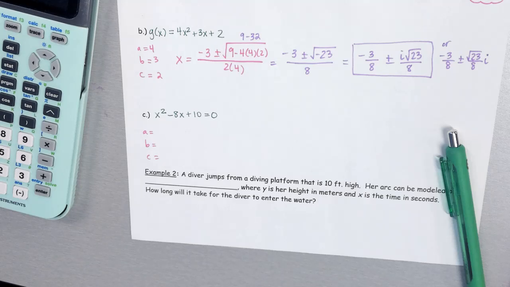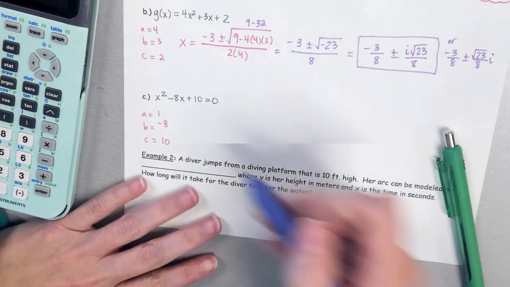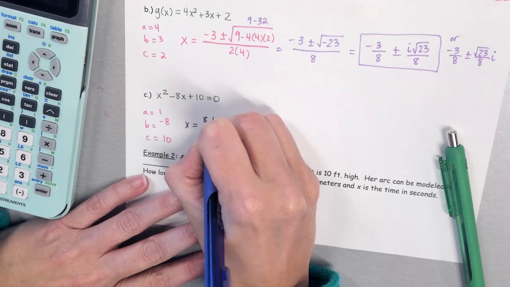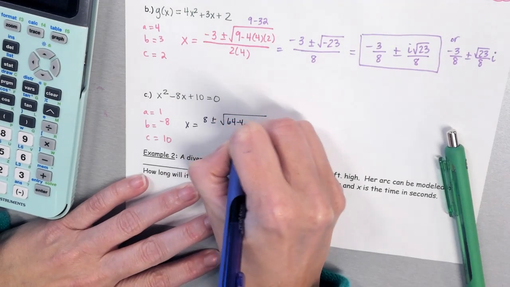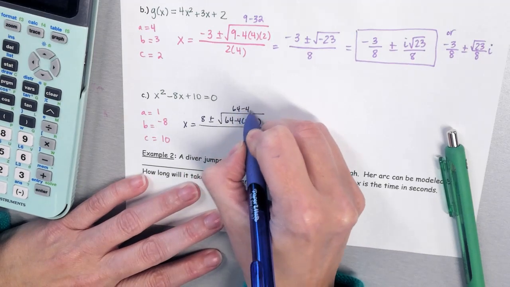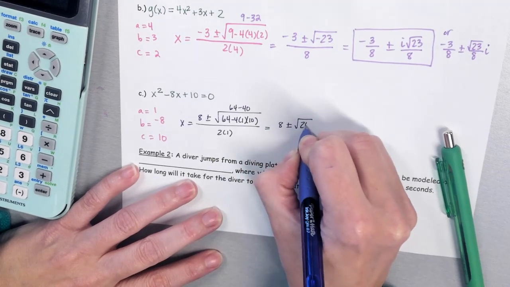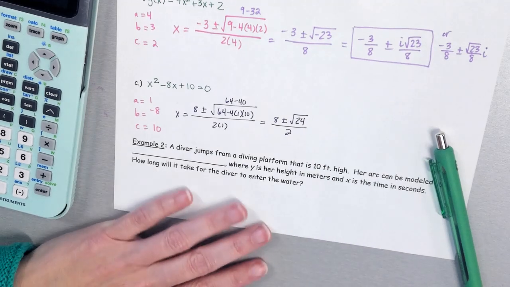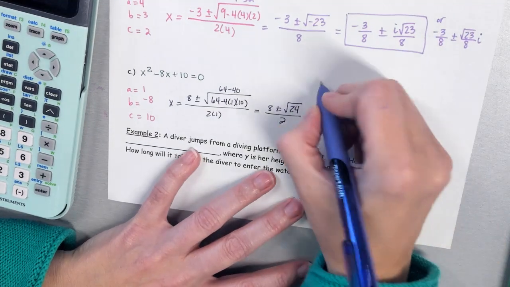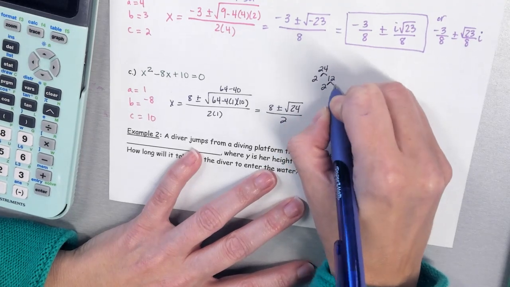All right, so looks like this one went pretty well. There is a value underneath the radical that you have to simplify. Okay, so you do x equals the opposite of b plus or minus the square root of b squared minus 4ac. So 64 minus 40 gave you what underneath the radical? 24. Now, again, with 24, you're going to know what your biggest perfect square is. If you're not sure, you can always do the factor tree. I think some of you like doing the prime factorization.